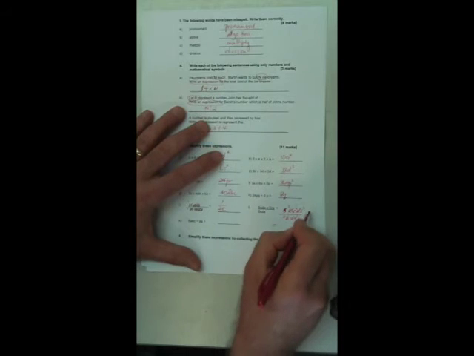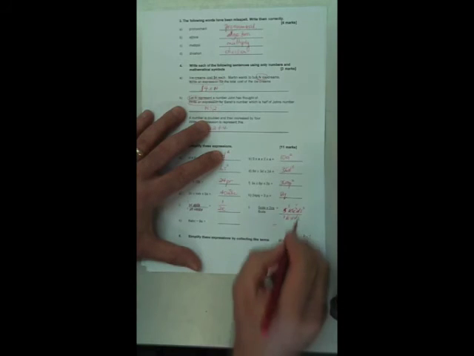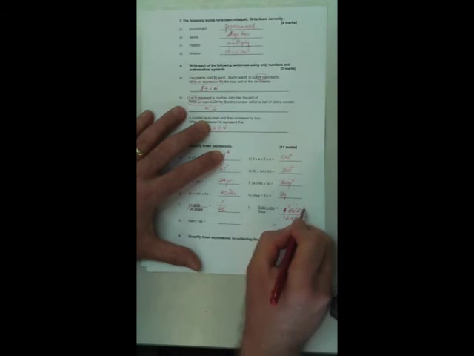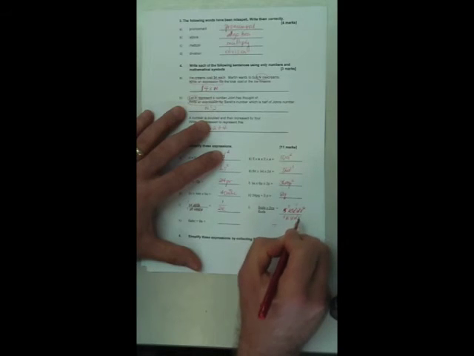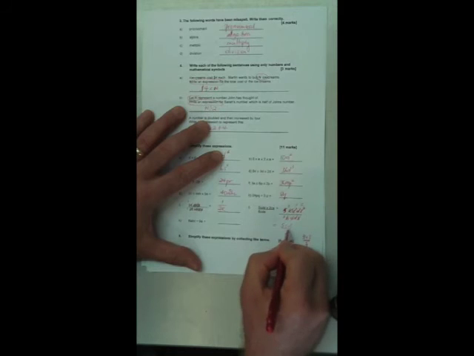Writing it down the bottom here, S times S divided by S. These S's cancel, leaving 1 S at the top. So we've got 5CS at the top and 3 on the bottom.